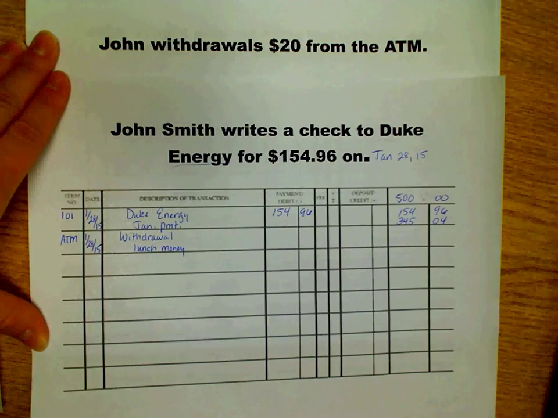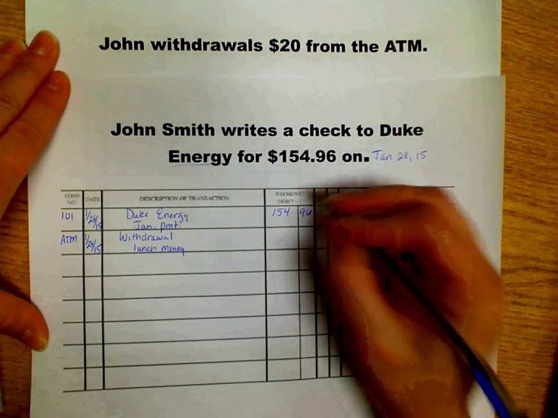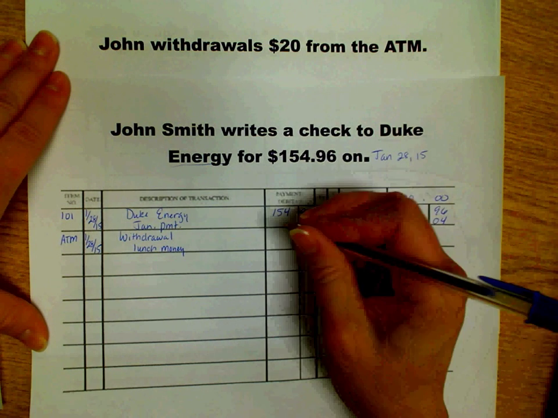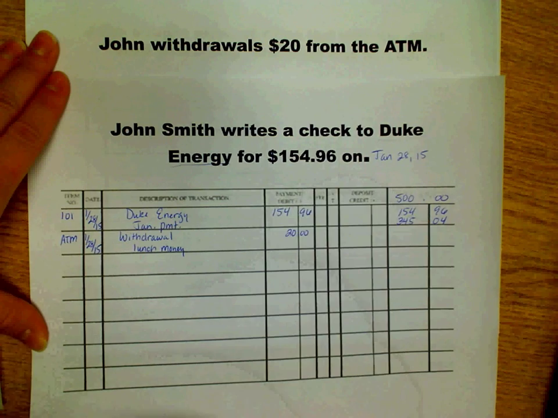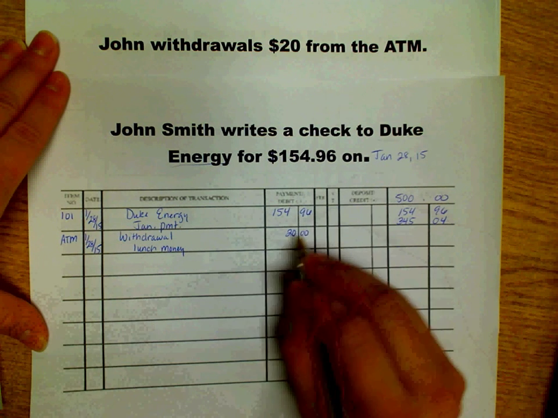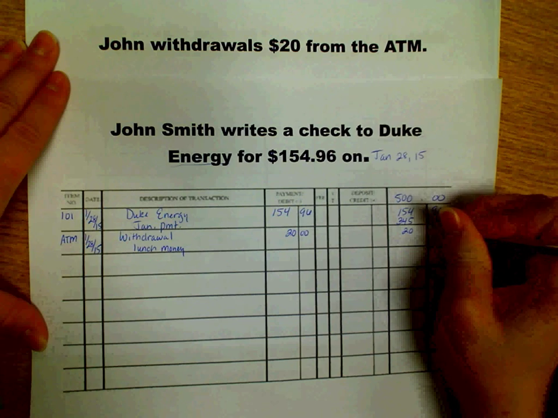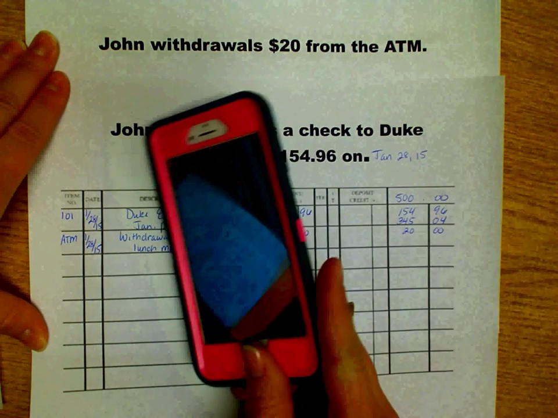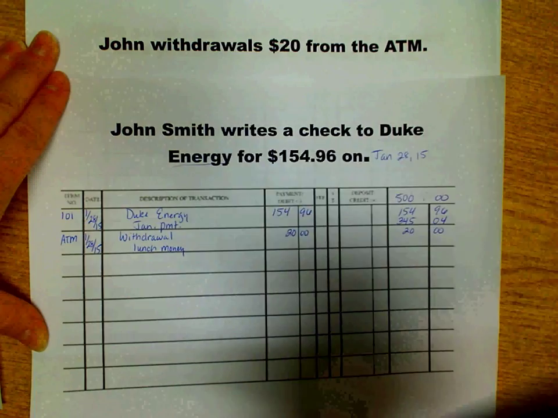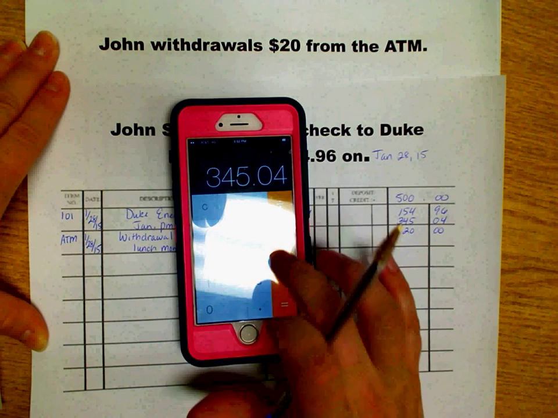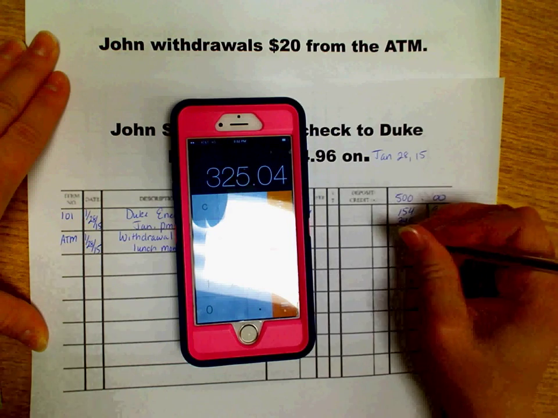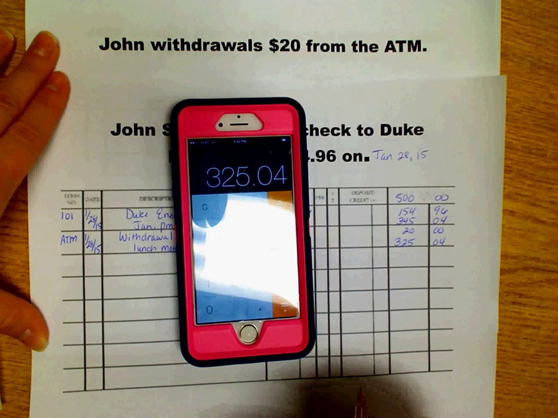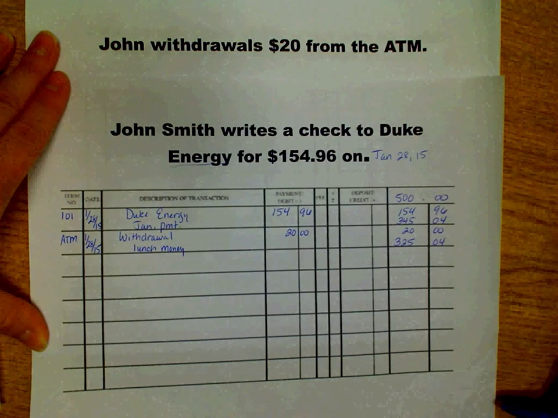Needs lunch money. Okay? While he's not paying money to anybody, he is withdrawing it. So it's decreasing his account, so it goes in the payment column. So it's $20. We bring that $20 over here again. And so I have my 345.04 minus 20, and I have an ending balance after that transaction of 325.04. Okay?